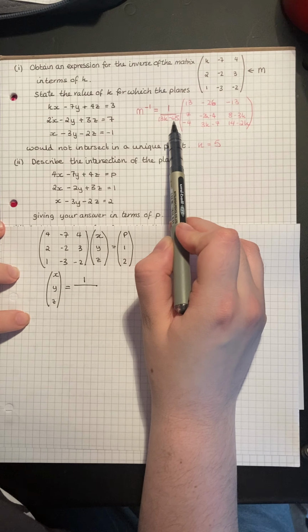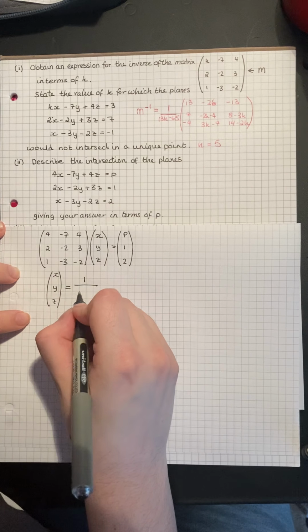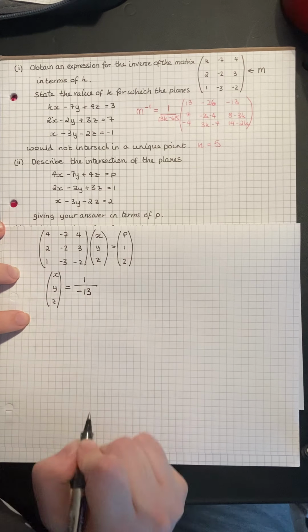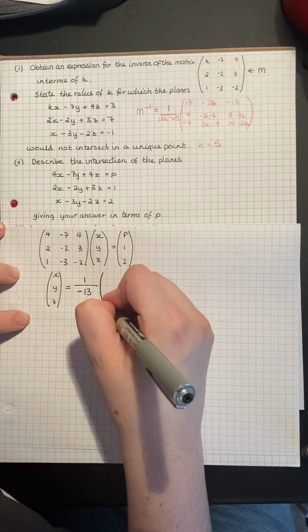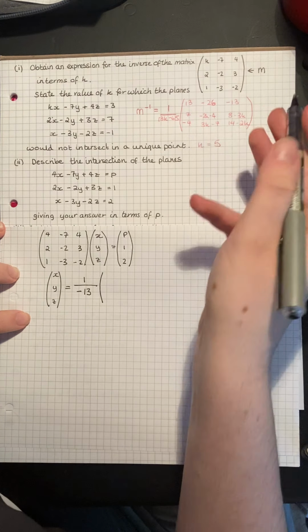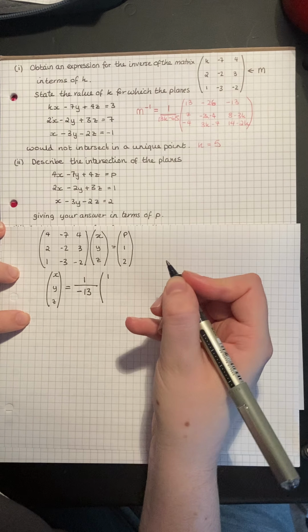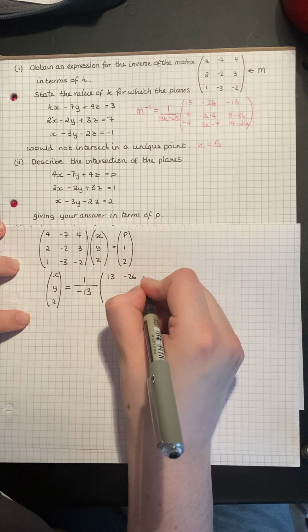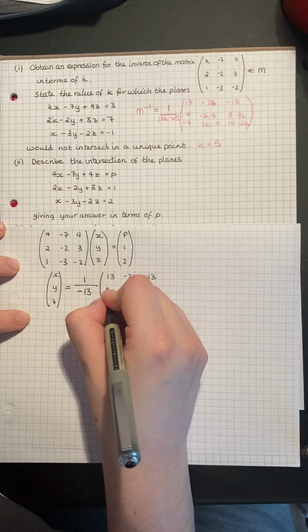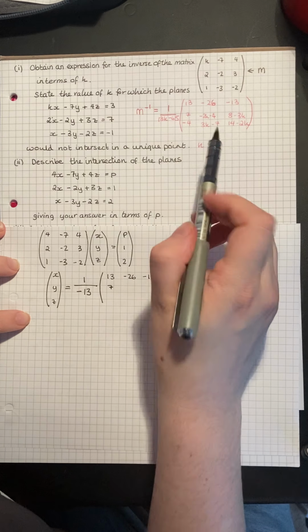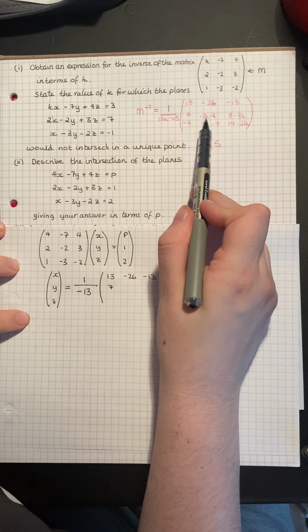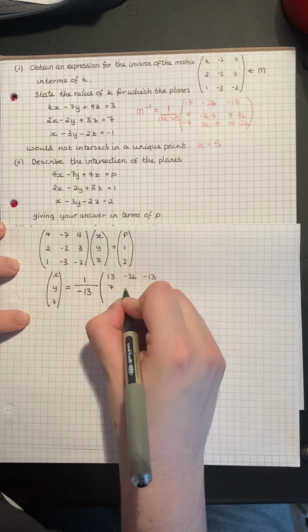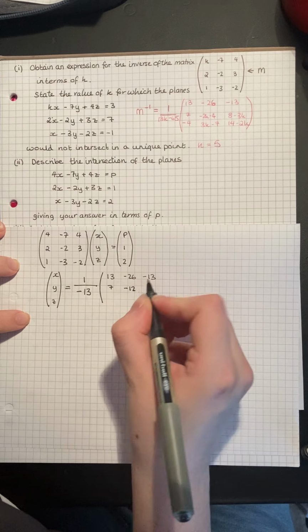13 times 4 take away 65 is going to be negative 13. Then subbing in here, the ones which are numbers will just be the same. So that's why I say it's really quite quick. So we've got 13, minus 26, minus 13, those all stay the same. 7. Okay, subbing in 4 here, minus 8 minus 4 is going to give us minus 12.